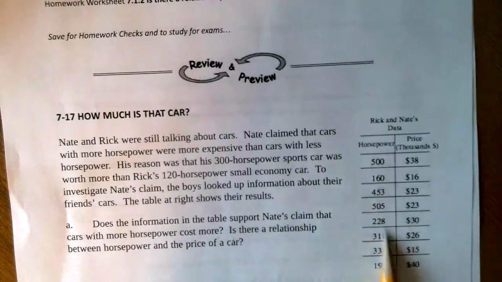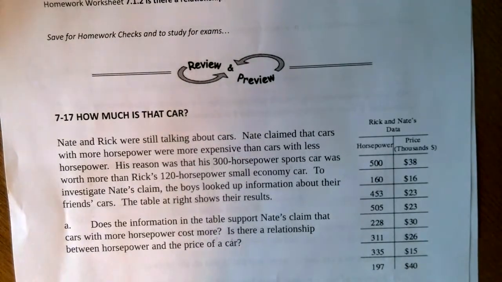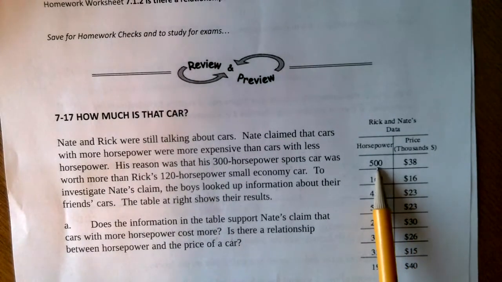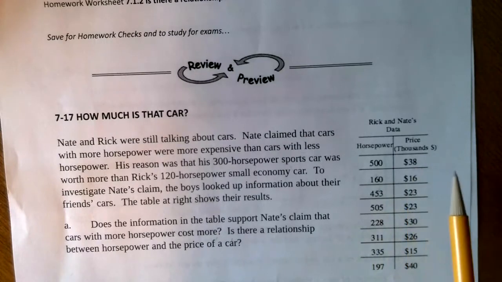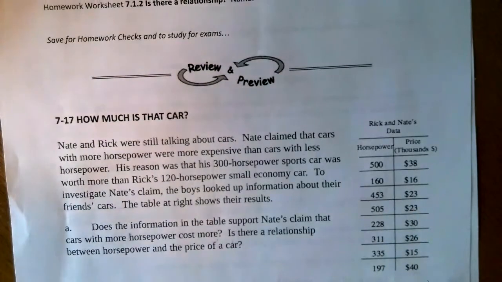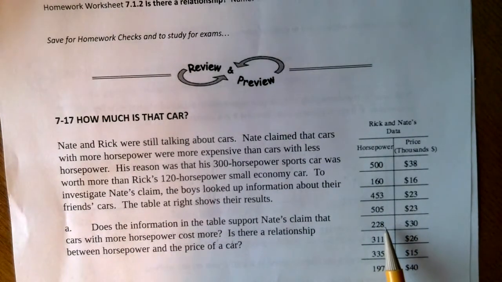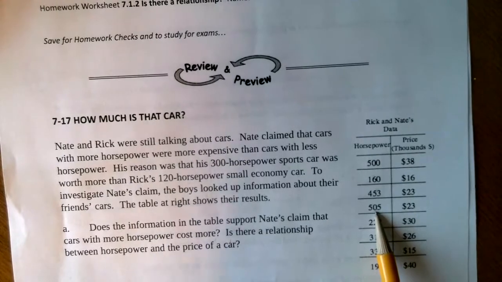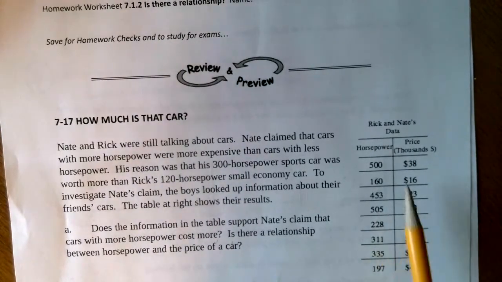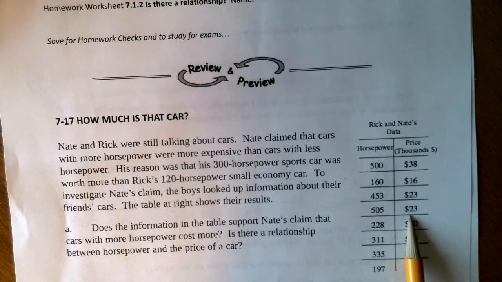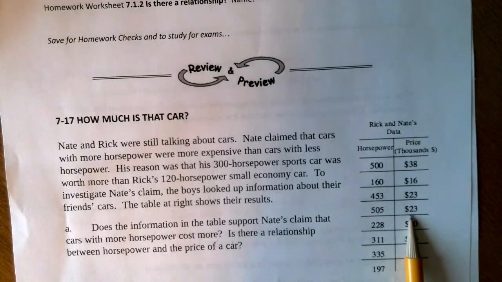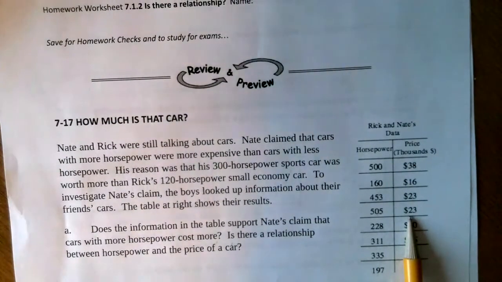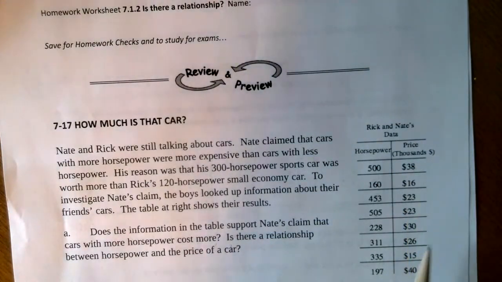So we can see that horsepower is our X's and our money is on the Y side. When we look at the highest horsepower, that's definitely this 500, and it's $38,000. So that is the most expensive car out there. However, when I look at the car with the second most horsepower, I see this guy, 505, which I would expect to be pretty darn similar, right? Well, no, he's only $23,000, but still, compared to 38, not that much.